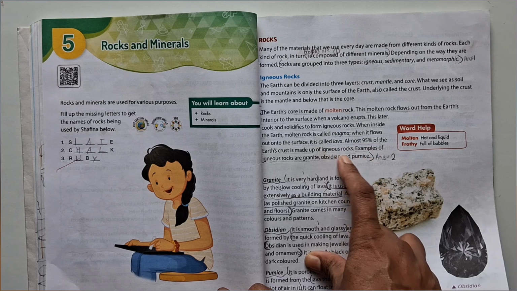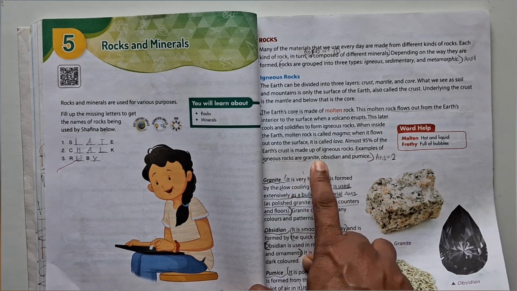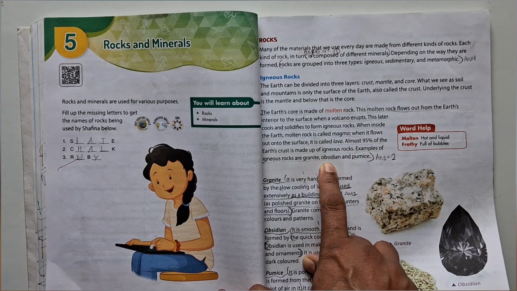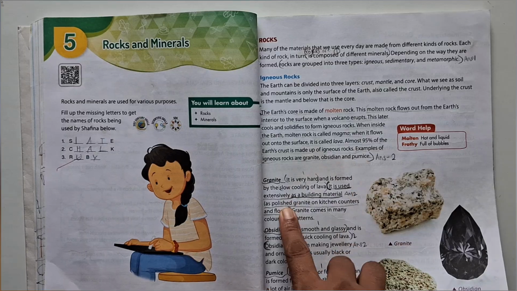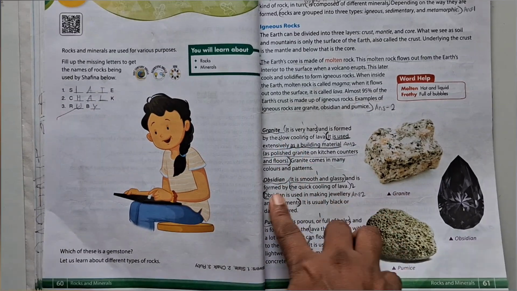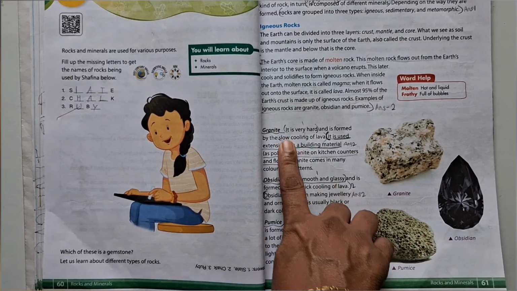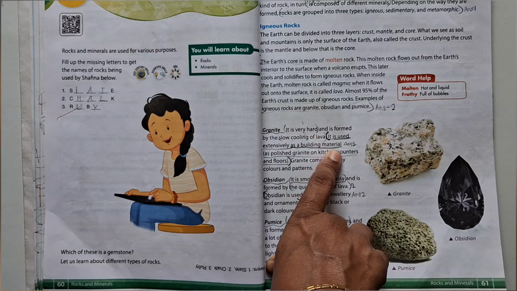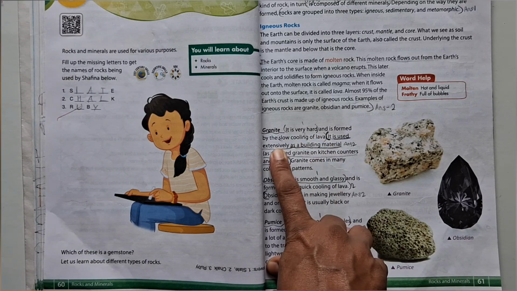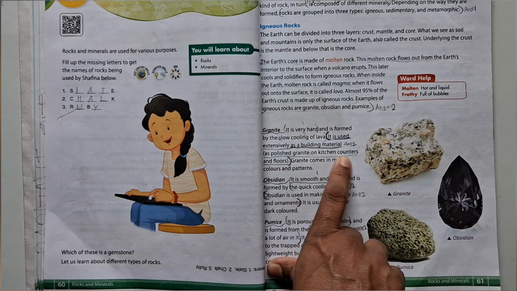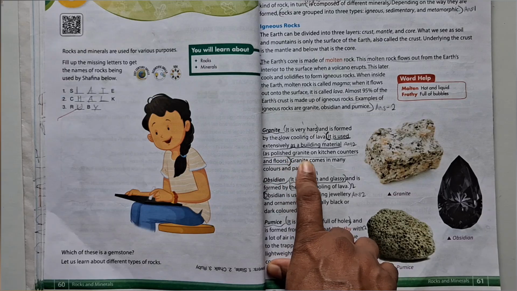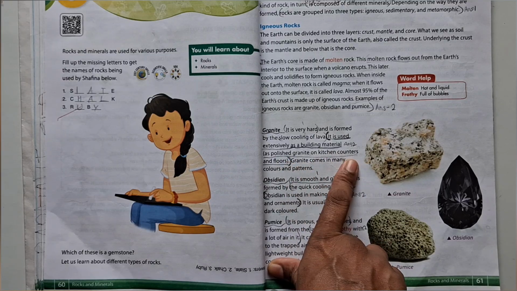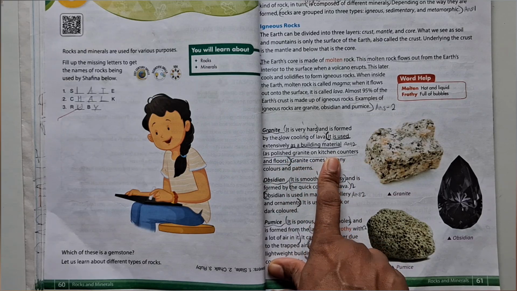Examples of igneous rocks. Three examples are here. Granite, obsidian, and pumice. And then write down about granite, obsidian, and pumice. Granite is very hard. Okay. It is used extensively as a building material, as polished granite or a kitchen counter. You can write down examples, okay, where it's used.